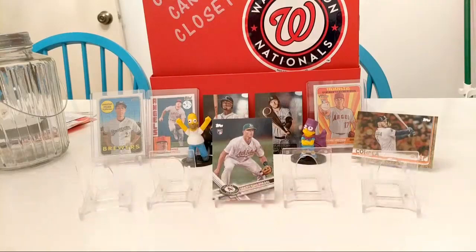Don't buy into the hype of Vladimir Guerrero Jr. He's going to be good. Problem is, when is he going to come up? Why would you spend a top 10 pick on a guy who isn't going to give you a whole season? He may come up in May.